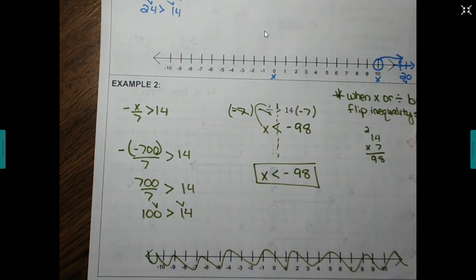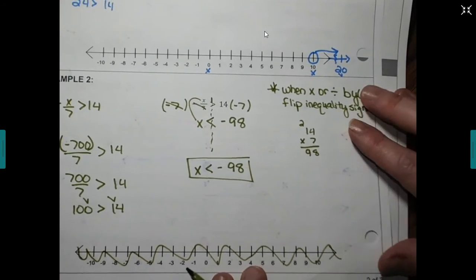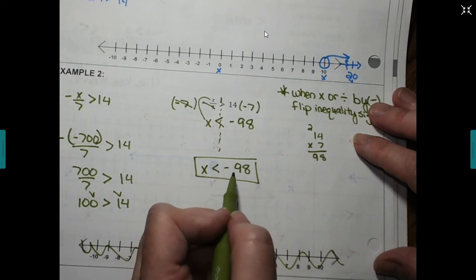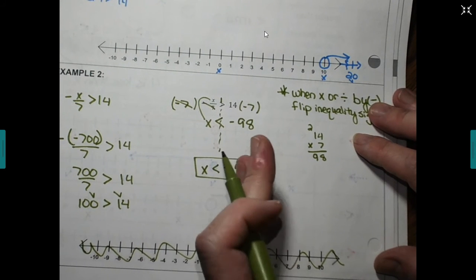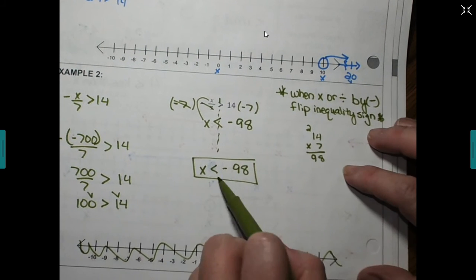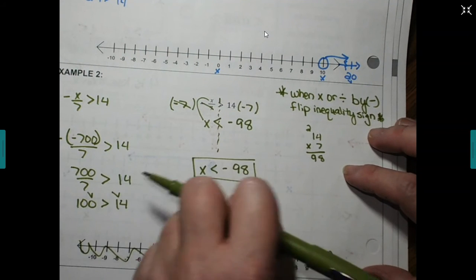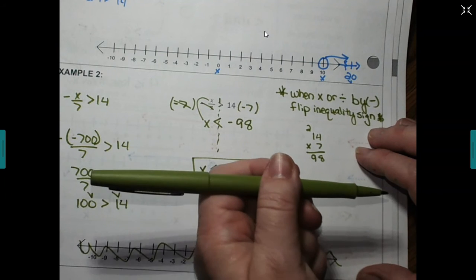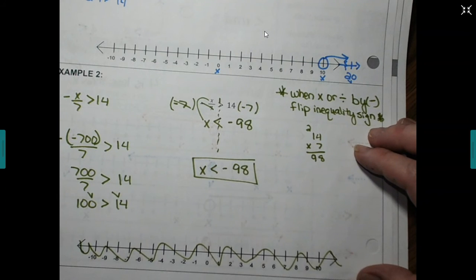Now, let's try to find a non-example just to prove it. So what if we tried 0? Because I know that if I'm looking at negative 98 on a number line, and I go this way instead of that way, I'm eventually going to get to 0. 0 is a fun number to test with.